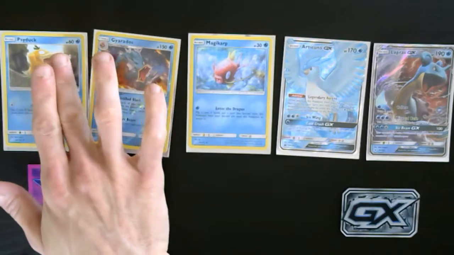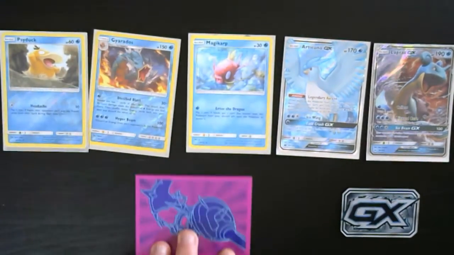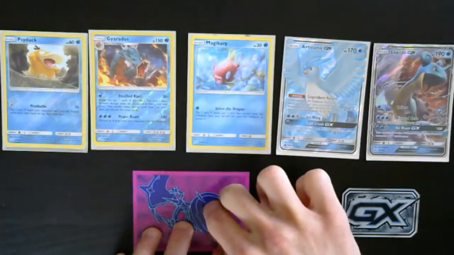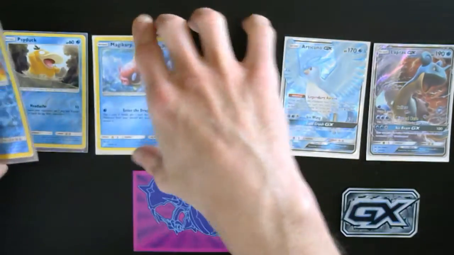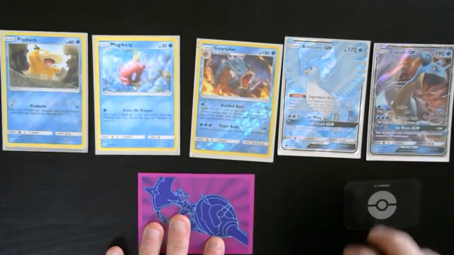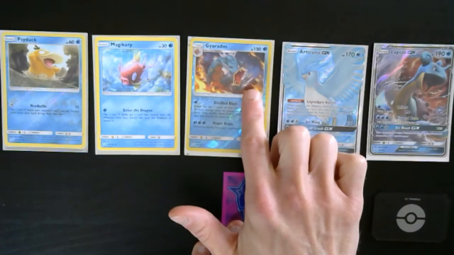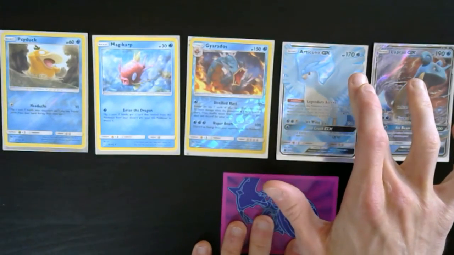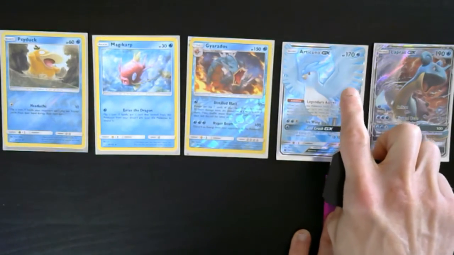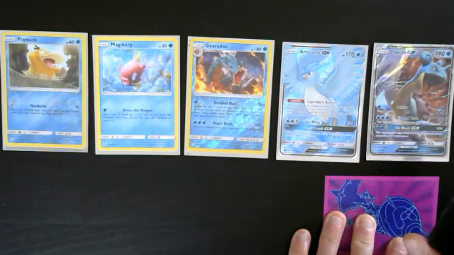Psyduck, 60 hit points, Gyarados 150 hit points, they're in the correct order, all's good. Gyarados 150 hit points, Magikarp 30 hit points, they're in the wrong order, so we need to flip these over, flip the counter, and on to the next one. Gyarados 150 hit points, Articuno 170 hit points, they're in the correct order. And then last but not least, Articuno 170, Lapras 190, they are in the same order, so we don't need to change anything there.